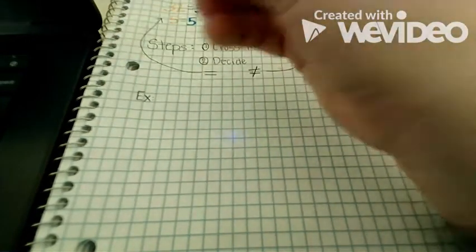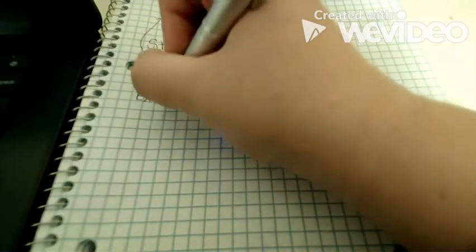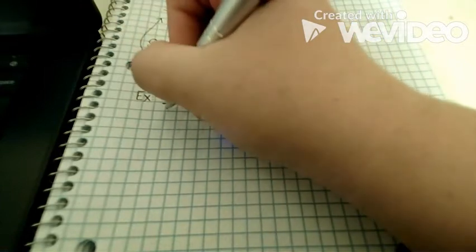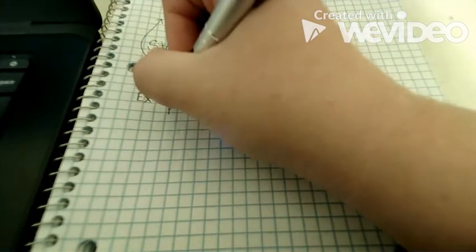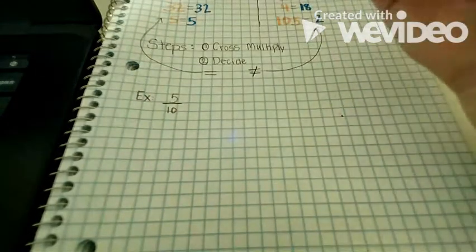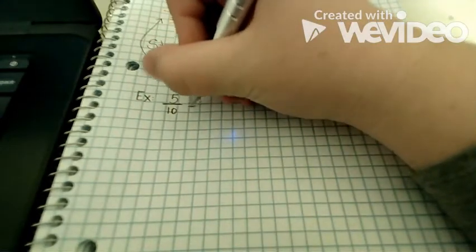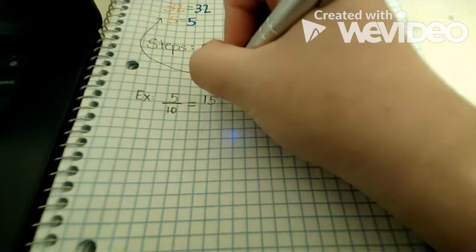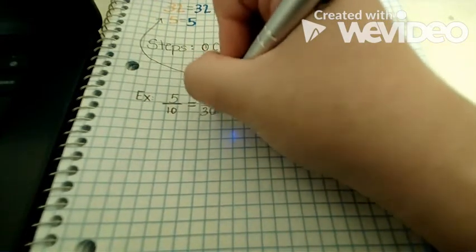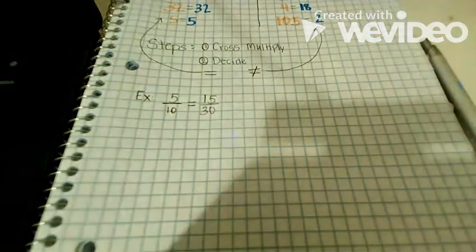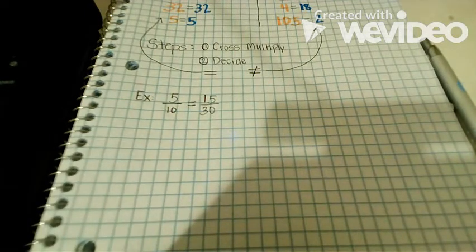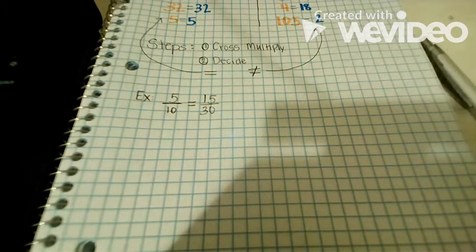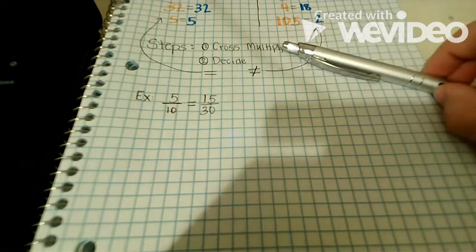Could have a fraction that looks like this, 5 over 10. And you're going to have another fraction, 15 over 30. Okay, so this is what you'll get. You'll get two fractions like this, and they'll ask you, are they proportional or non-proportional? And this is how we're going to find out. We're going to use our steps. Cross multiply.